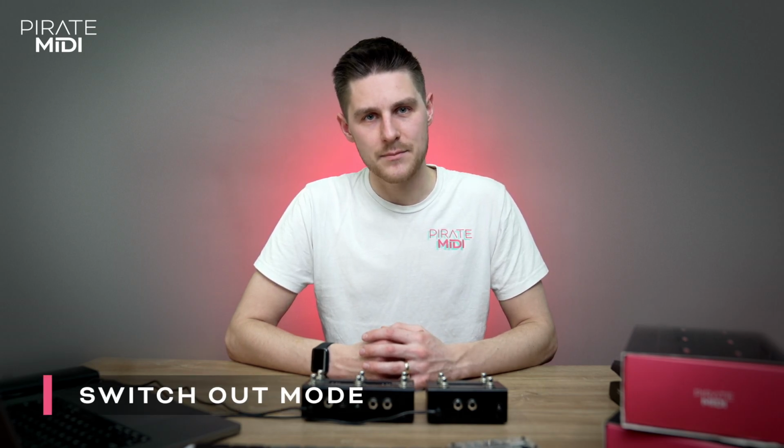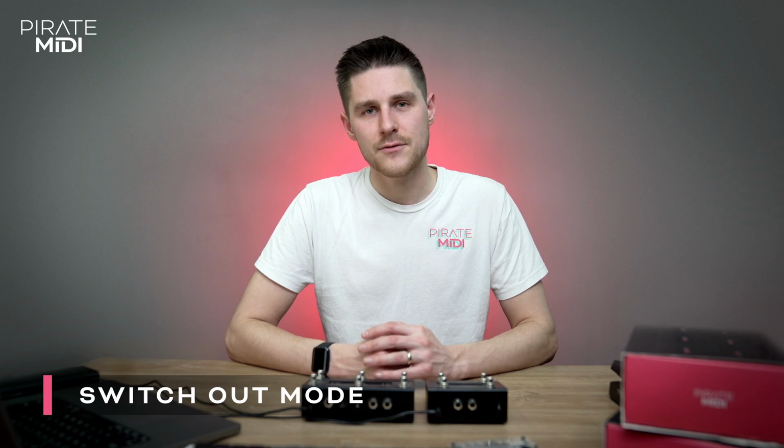Next we have switch out mode, which can be used to send 3.3 volt analog switching signals to devices like a Boss Gigadelay DD20, which has a tap tempo input for an external switch. But if you plug a TRS cable from the Flexiport into the Boss Gigadelay, you can use your bridge to automatically control the tap tempo as well.